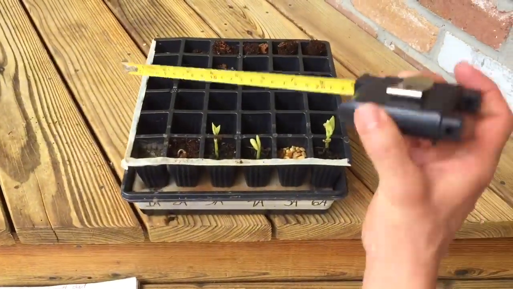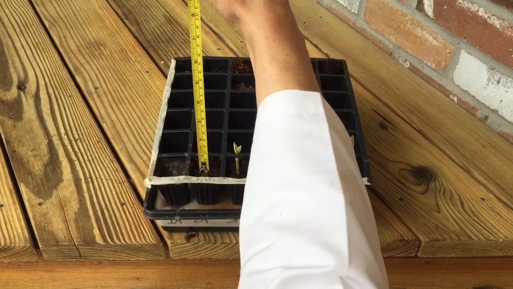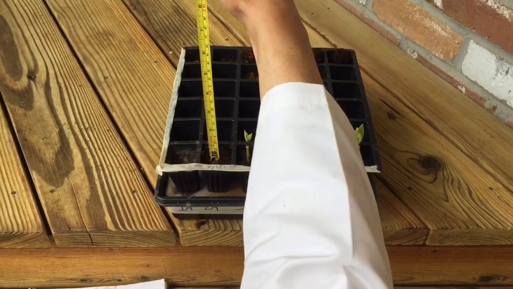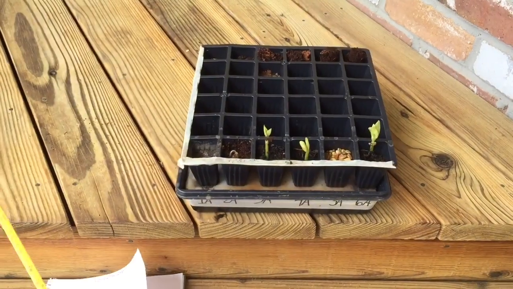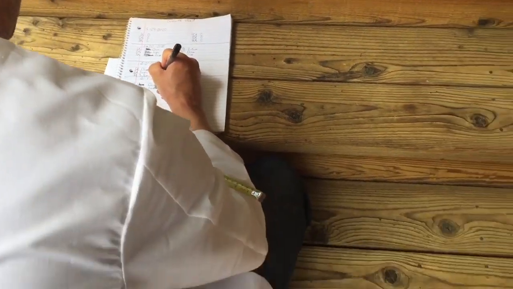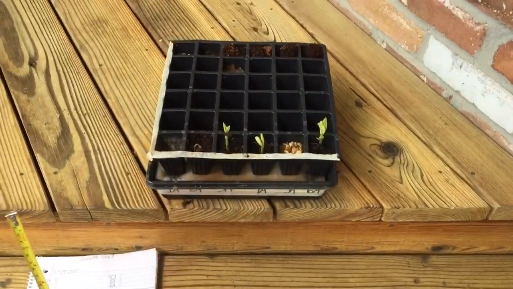2A is right here. He's about the same. I'm going to say 1 centimeter still. This one has not grown much at all. It's stayed pretty much the same. It's just not getting its head out.